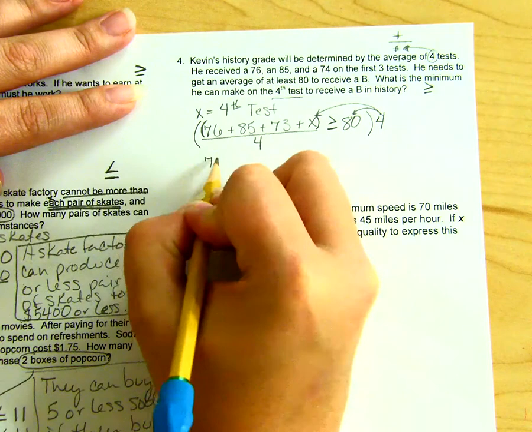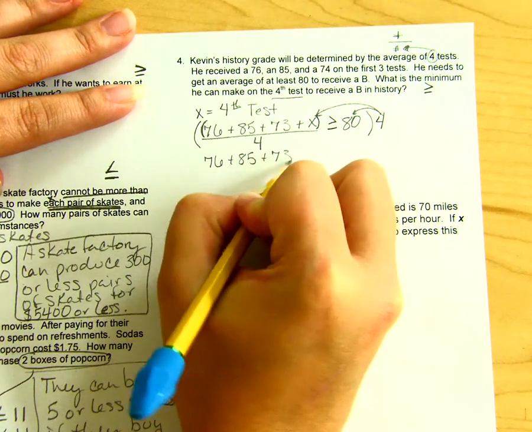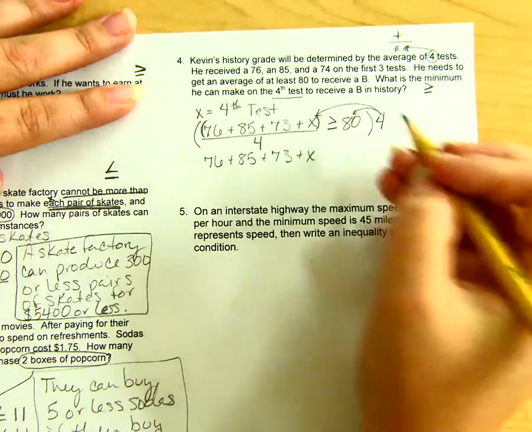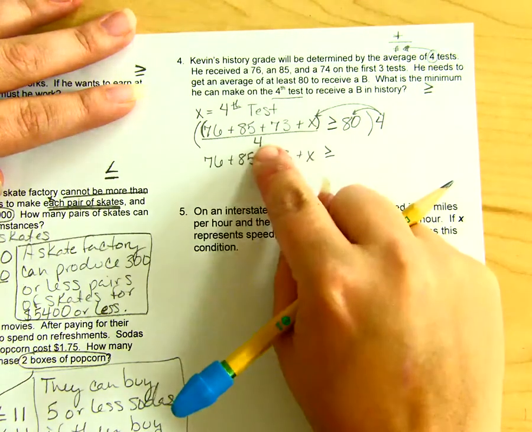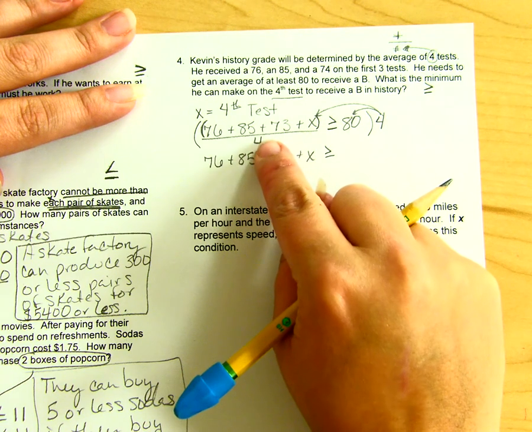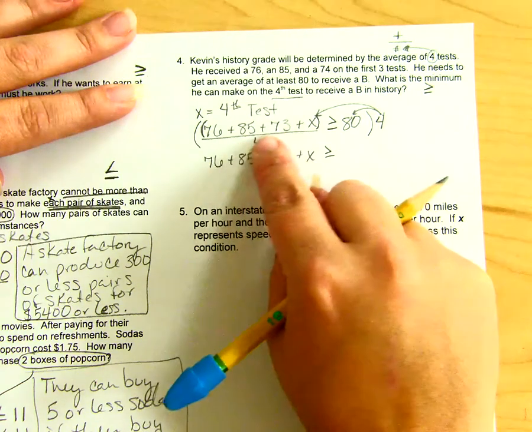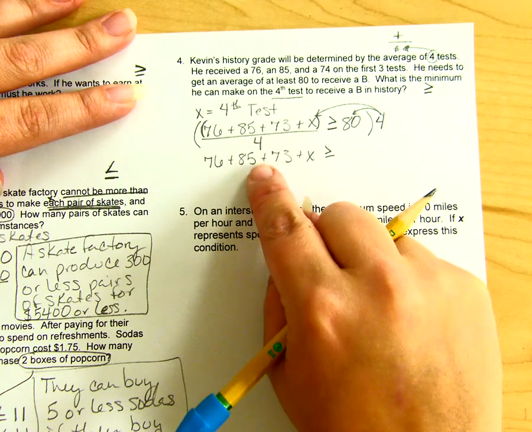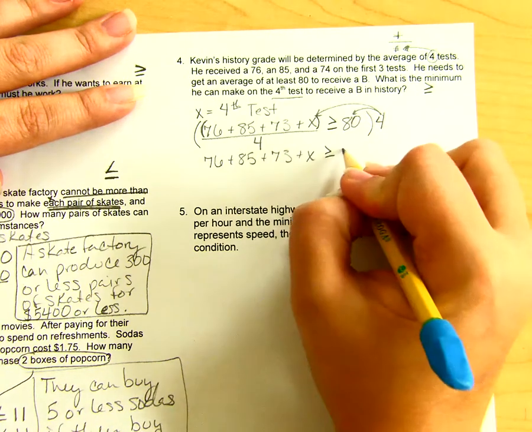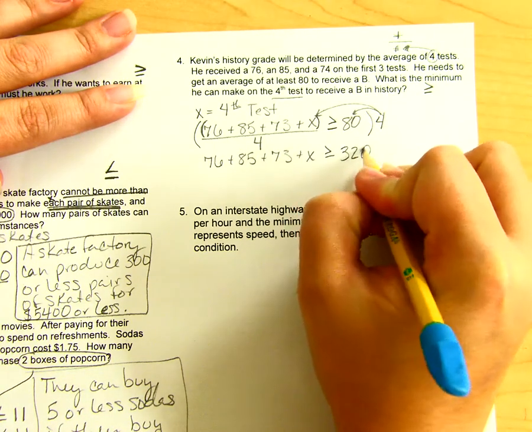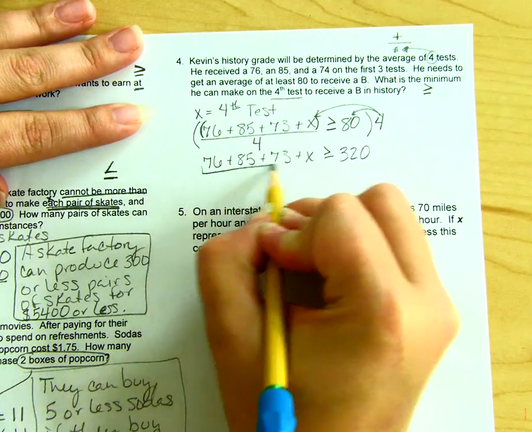So we're going to copy that down, 76 plus 85 plus 73 plus x is greater than or equal to, and in this case, since I have 4 times the 4 on bottom, and that's like saying 1/4, and 4 times 1/4 is 1, this denominator cancels, and all I'm left with is what was on top. Then I have 4 times 80, which is 320, and now I'm solving for x. My first step is going to be to combine like terms.